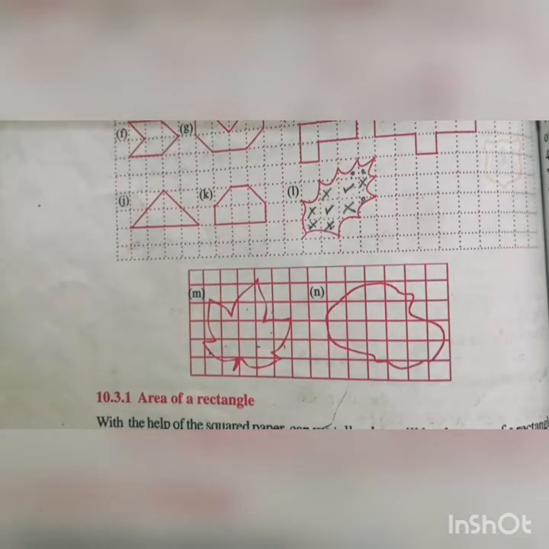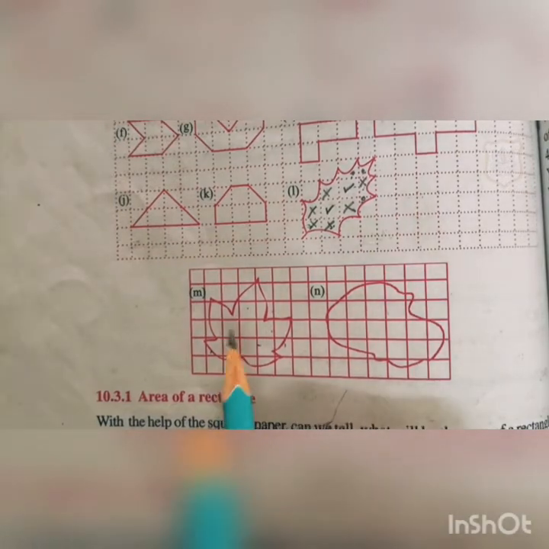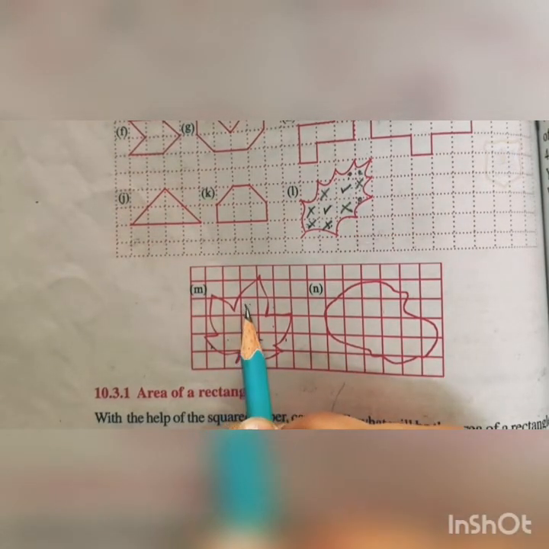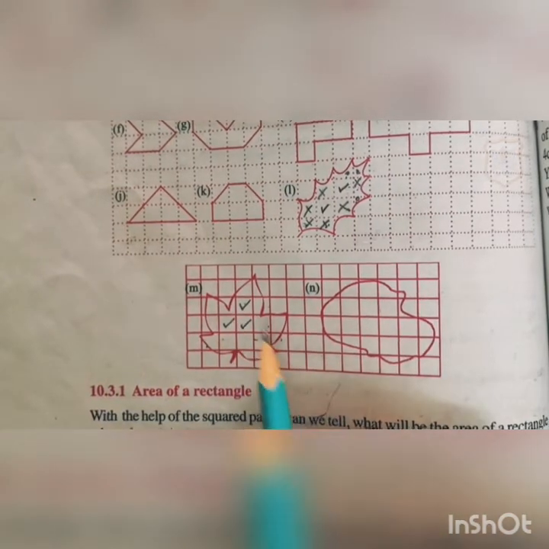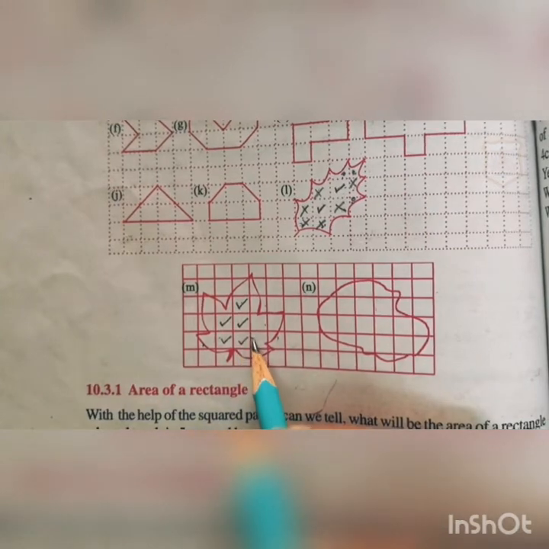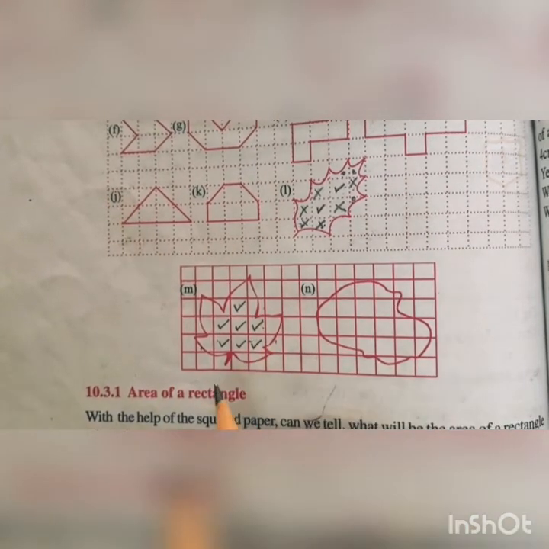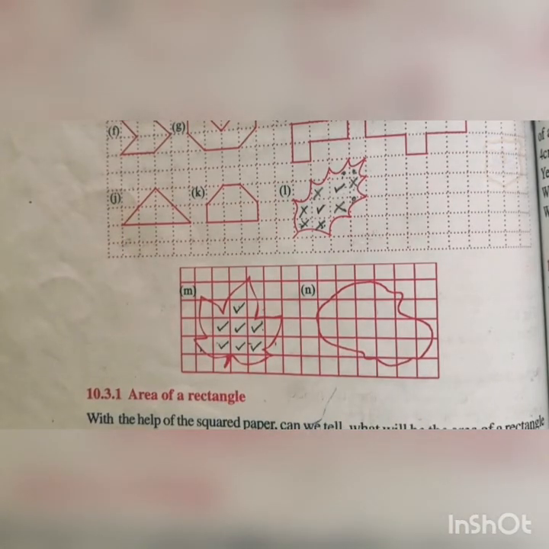We come to the next one. Here this leaf has been drawn. In this first you will take the full squares. We will put a tick mark on the full squares. So these all are the full squares, 1, 2, 3, 4, 5, 6, 7. 7 are full squares.